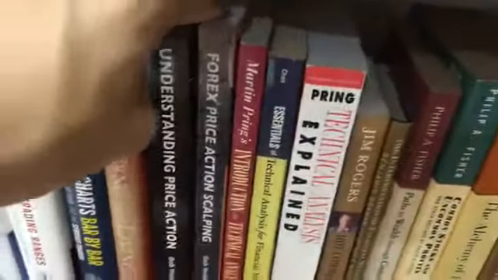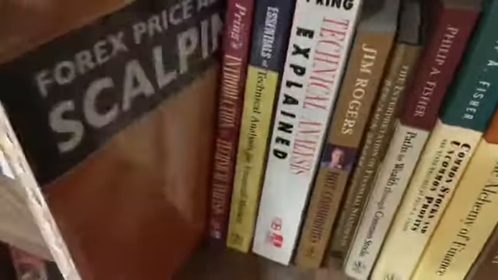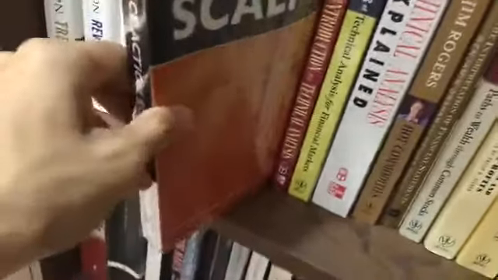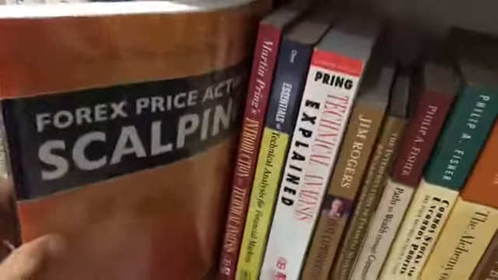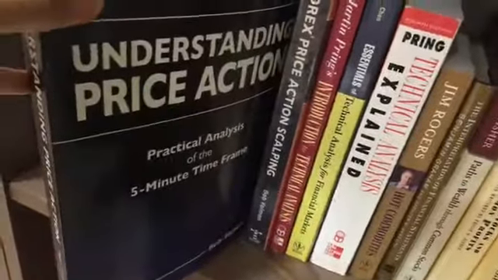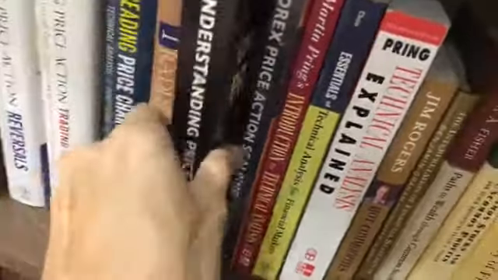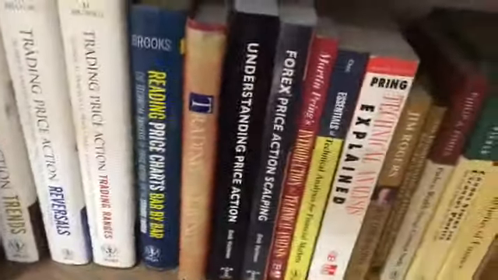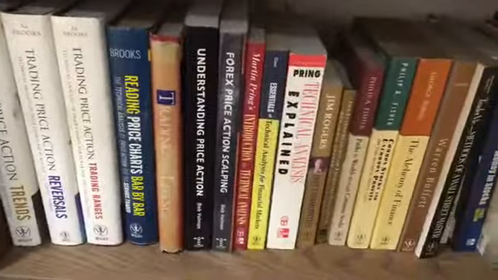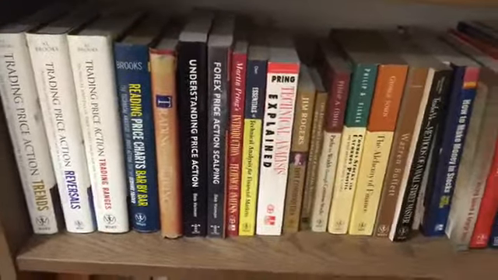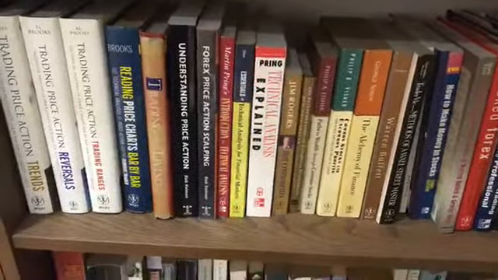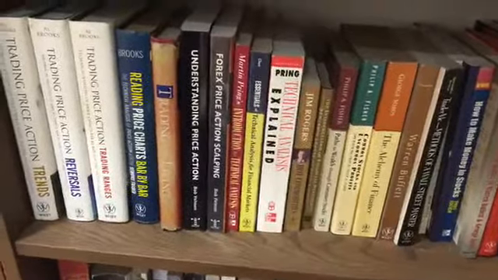For those of you doing intraday trading, there's Forex Price Action Scalping by Bob Volman, and also Understanding Price Action, 5-minute time frame. So these are some of my favorite books. Of course, it will take you a while to read, but there's really no hurry in reading.